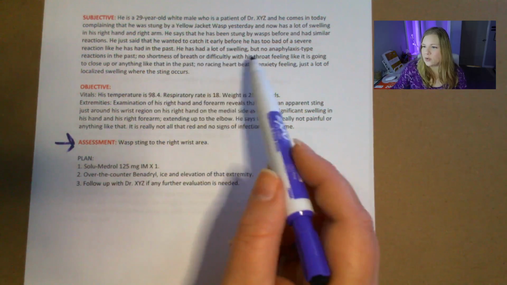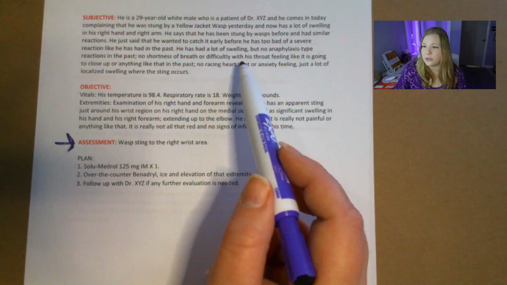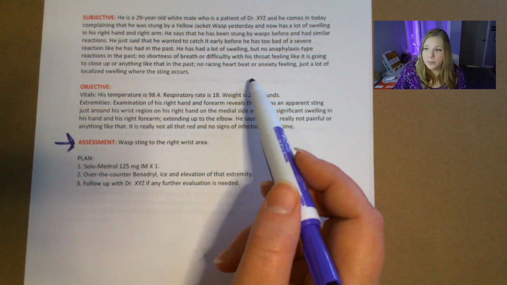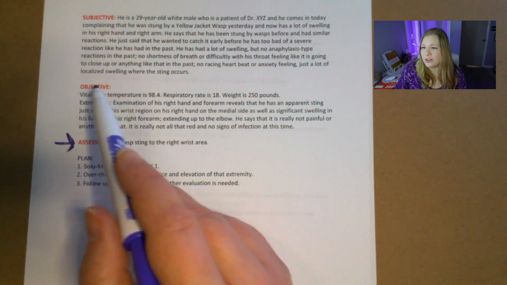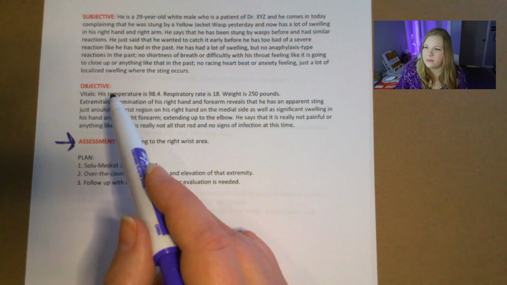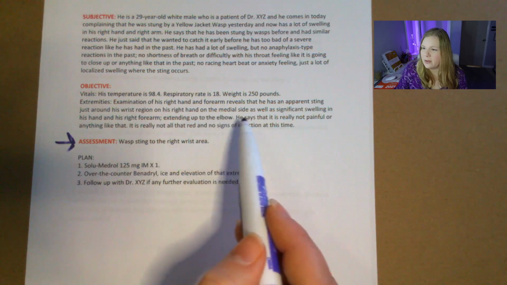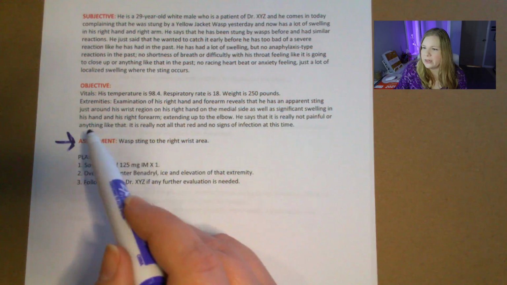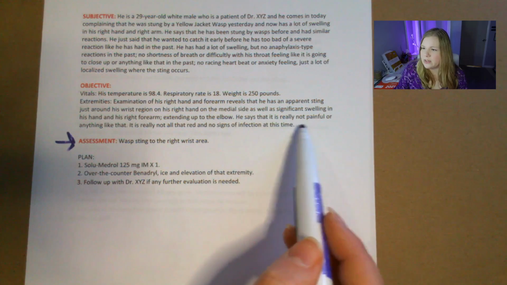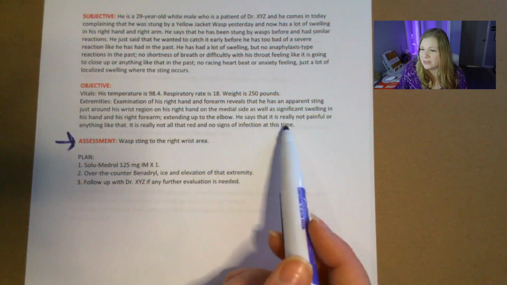and he has a lot of swelling, no anaphylaxis type reactions in the past, no shortness of breath, no difficulty, no closing of the throat, no racing heartbeat, no anxiety, just a lot of localized swelling where the sting occurs. We have our exam here, vitals, extremities. Of course, there's swelling in the extremity, medial side with significant swelling, his hand, the right forearm, extending up to the elbow. He says it's not really painful or anything like that. It is not really all that red, no signs of infection.